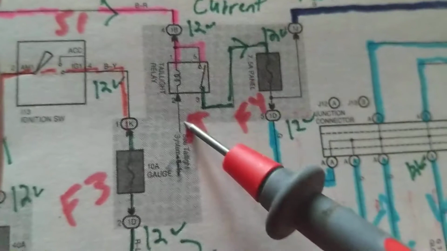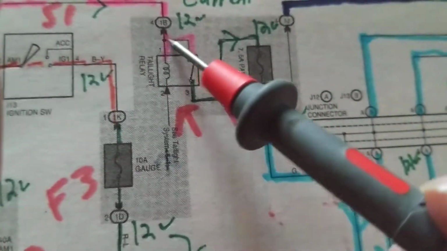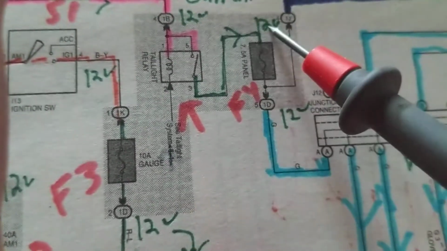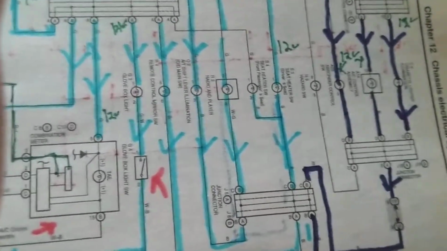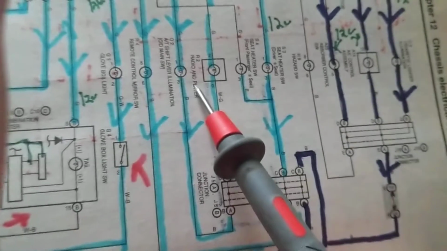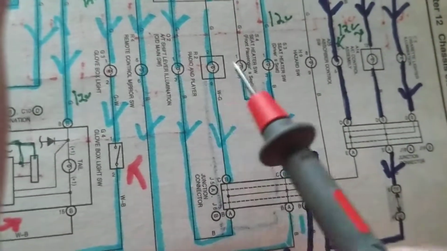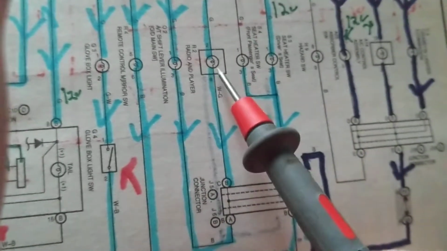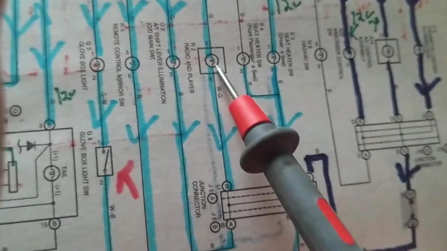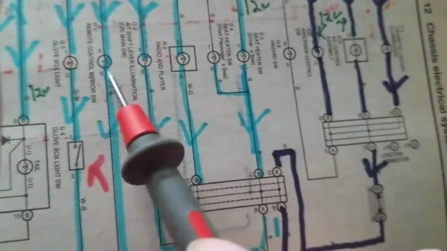So current will flow through here, magnetize it, pull this in. Now current can flow through this. Okay? Now, question. This bulb over here, or any of these bulbs, how many filaments are in these bulbs? The answer is 1 filament. There are bulbs that have 2 filaments. That's not the case here. This is 1 filament, 1 filament, 1 filament.